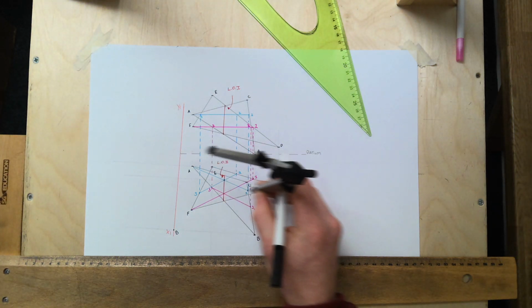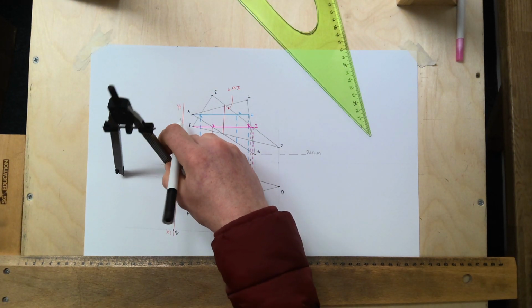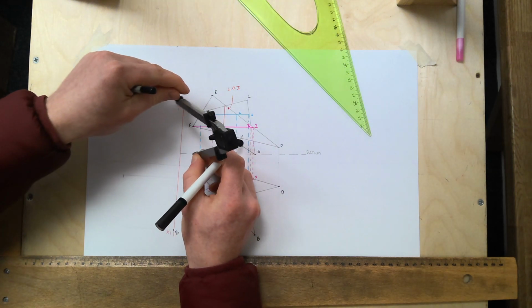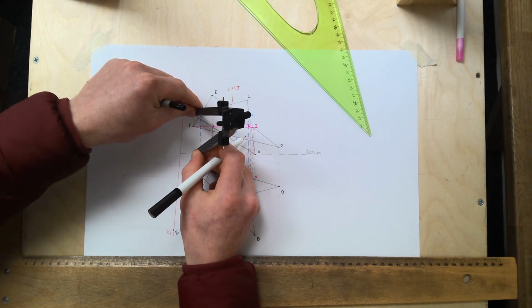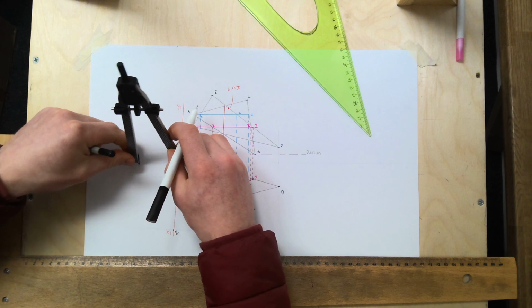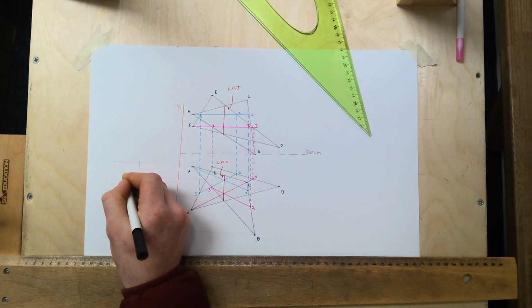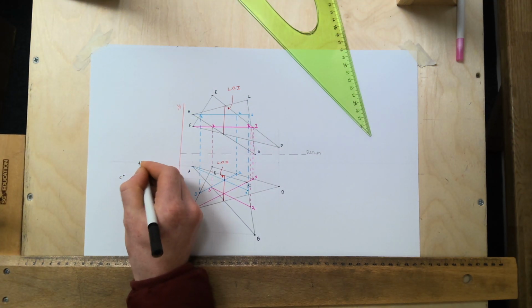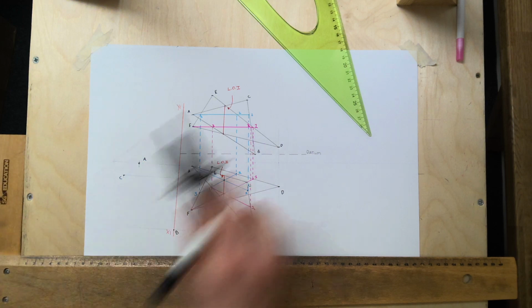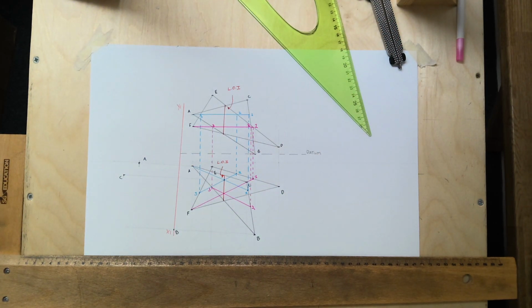So is this distance away? So C is here. That's A. C. A. Now I'm going to bring the rest of my points.